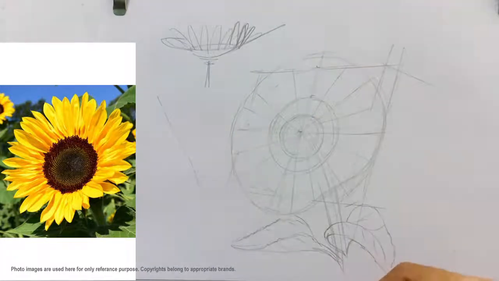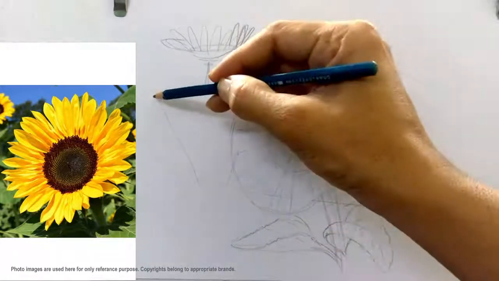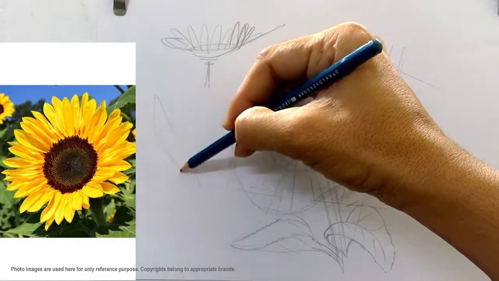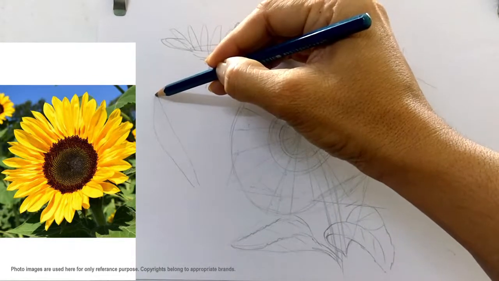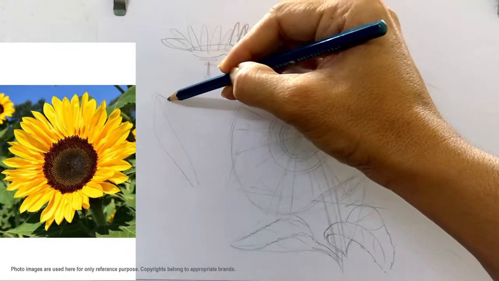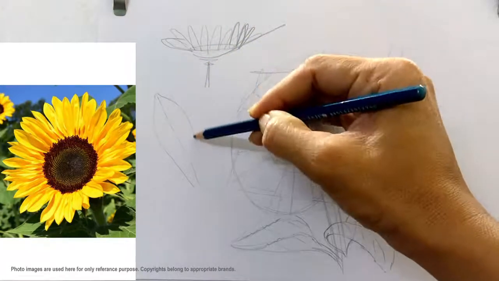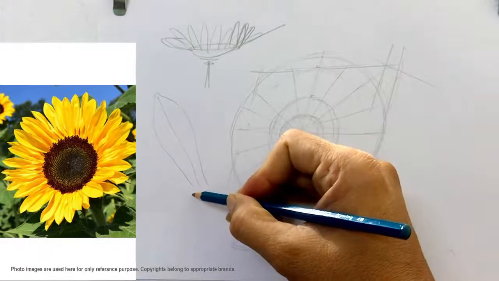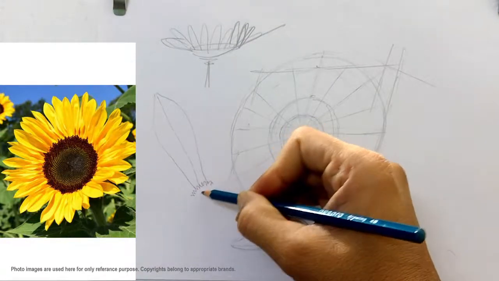Quite bigger. So the basic shape of this petal is this, and here is the center part where they attach.